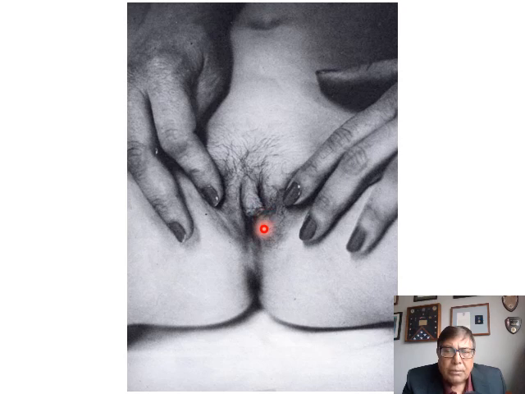What is the differential? That is the differential diagnosis of premature adrenarche, where the hair is usually around the labial area and you will not see any enlargement of clitoris.